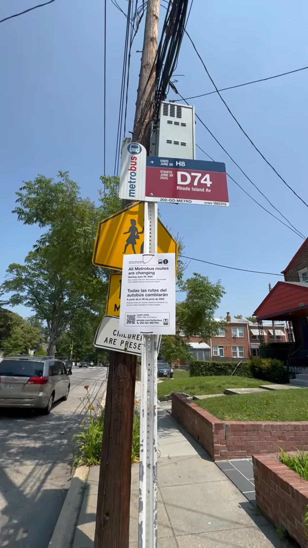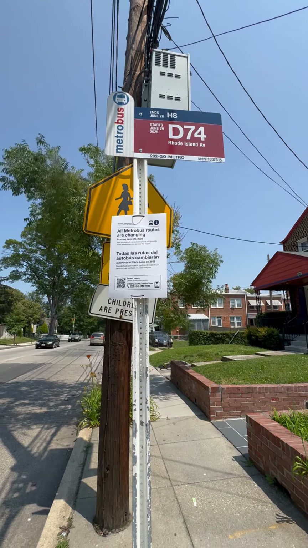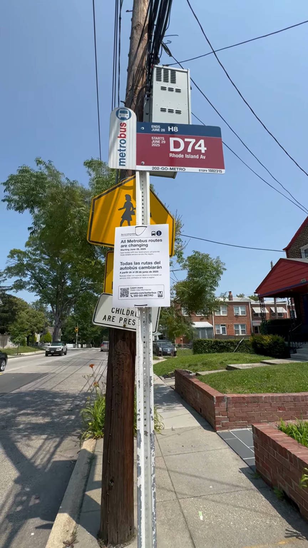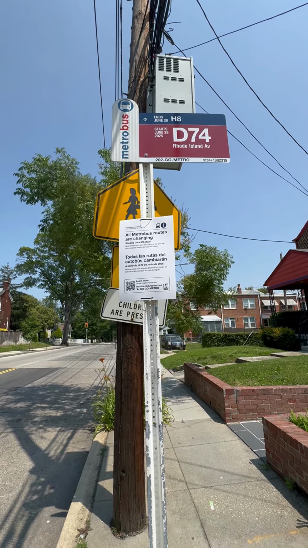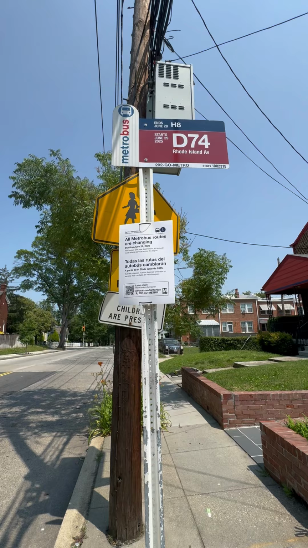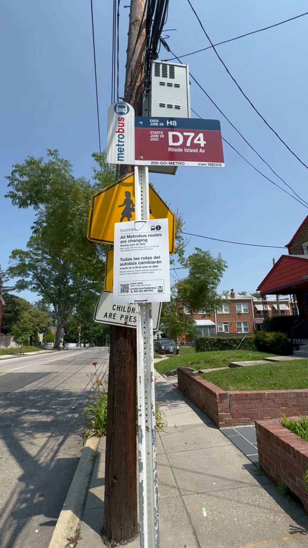So here we are. We're going to wait here at the bus stop, and I have an app, or I just looked at a website that's giving me real-time information about where the bus is. So I'm going to look at that, and I'm going to wait until the bus gets closer, and then I'll renew the video or start it back up again.